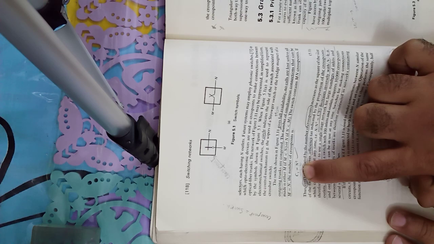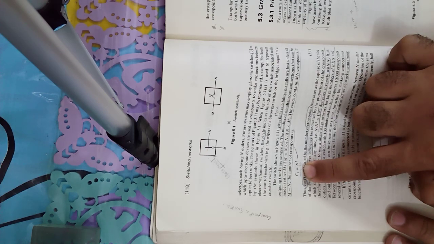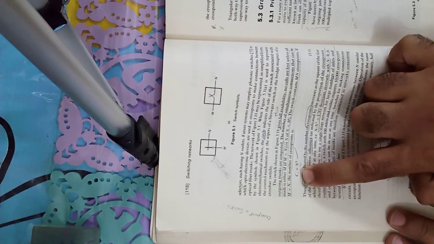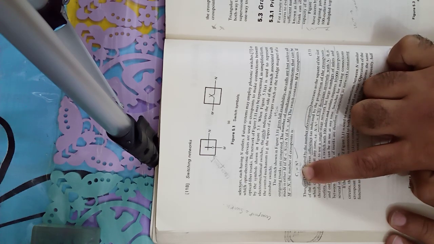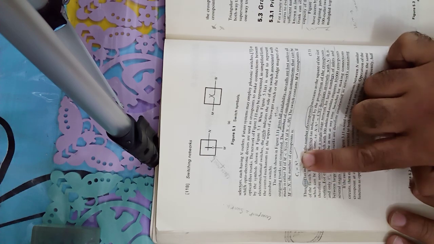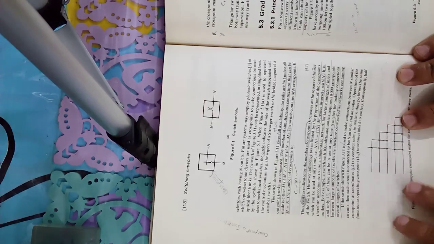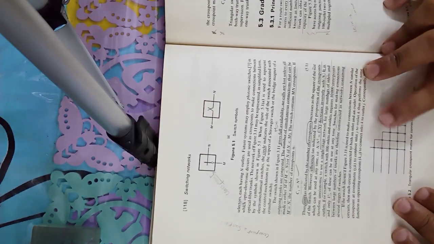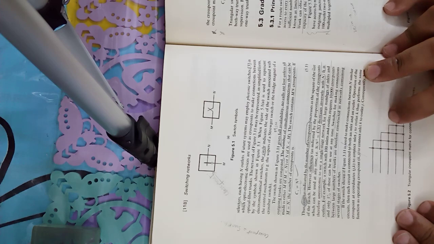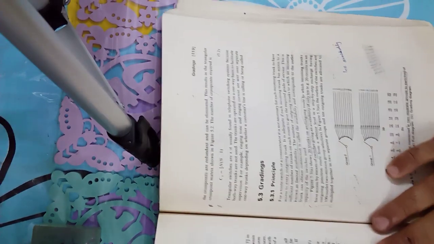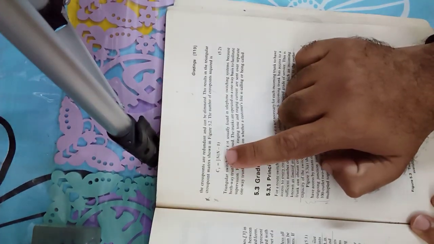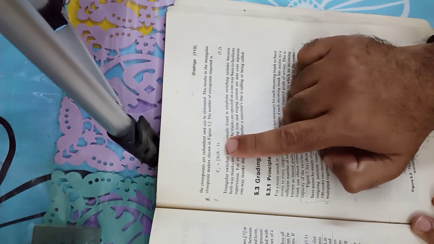Here C1 represents a single stage network. C1 is the number of cross points for a single stage network, which we found was n square, but if we remove the cross points from the upper half of the matrix above the diagonal, then we are left with this value: C1 is equal to 1 over 2 n into n minus 1.